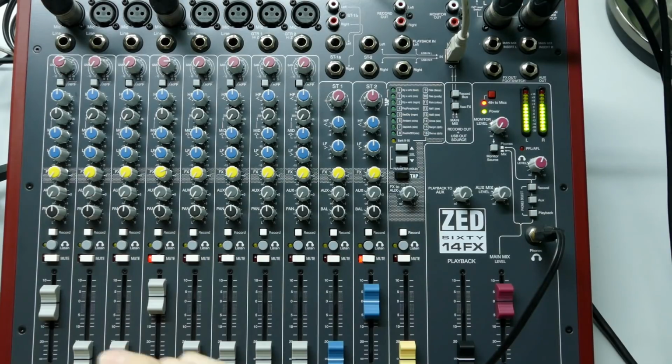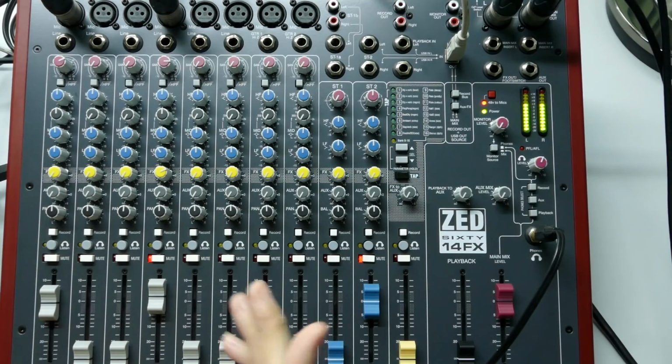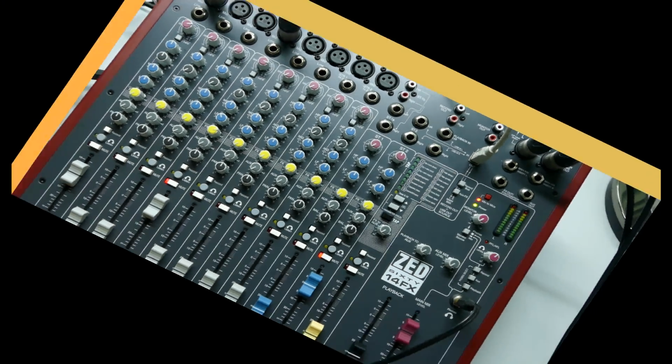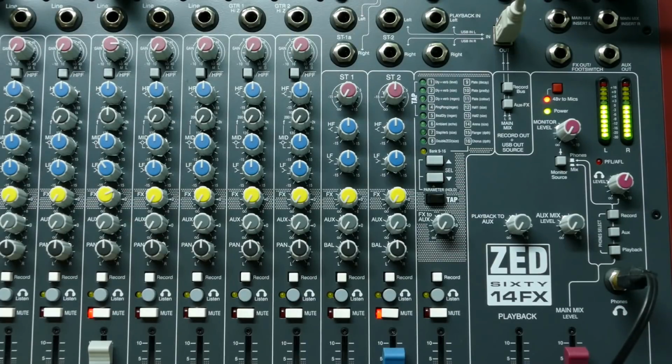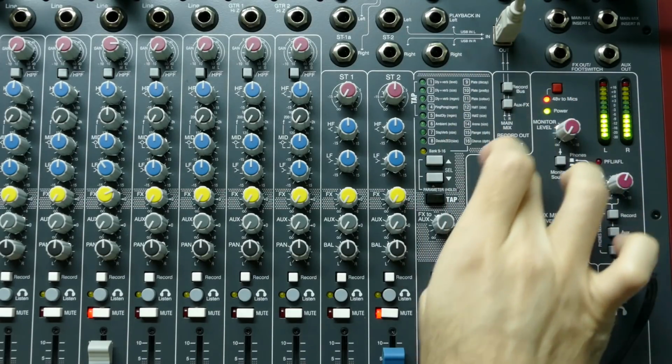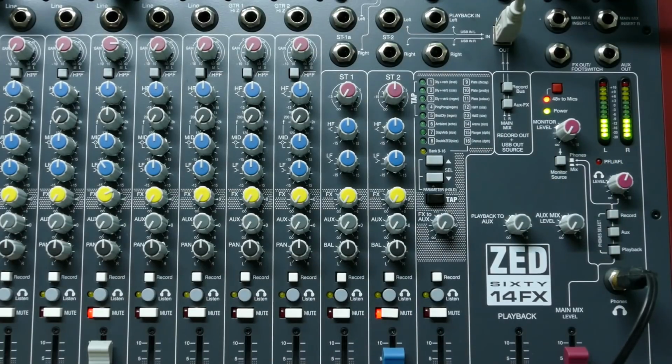Okay, next thing. We've covered USB playback. Now, what about USB recording? Okay. Before we discuss the mechanics of the USB recording, let's first discuss the source for the USB recording signal. That is covered in this little box down here.